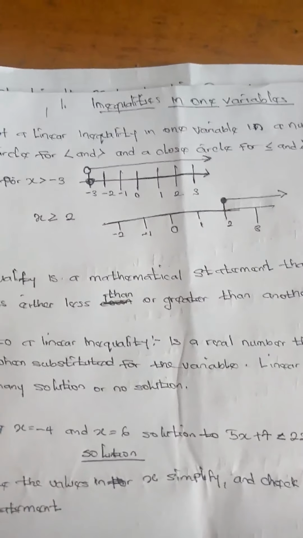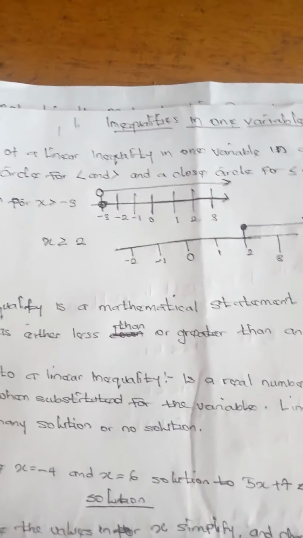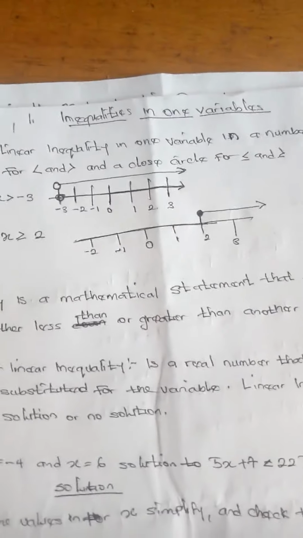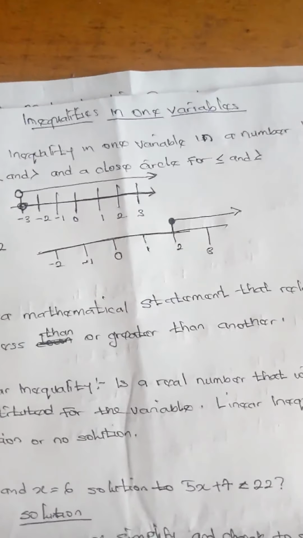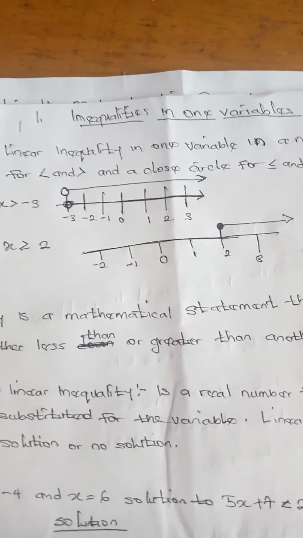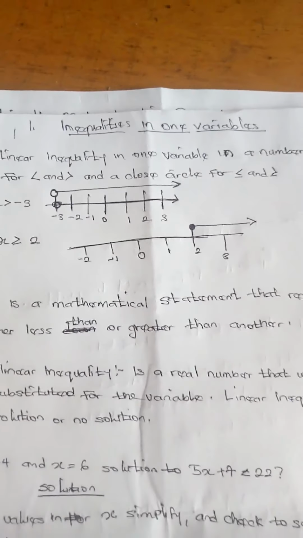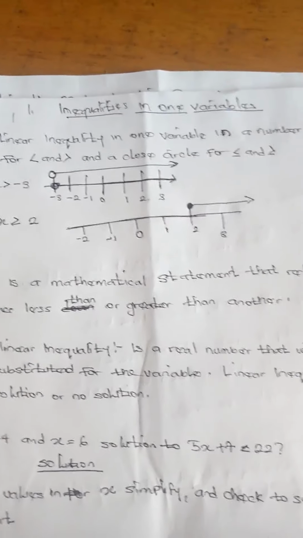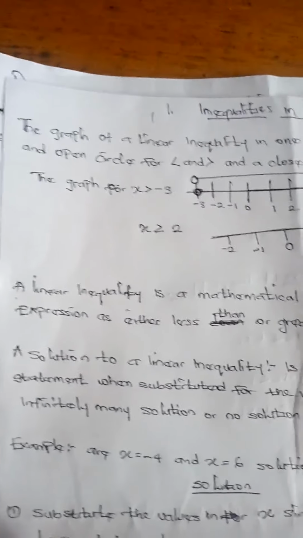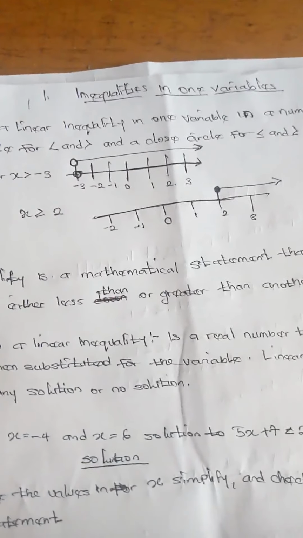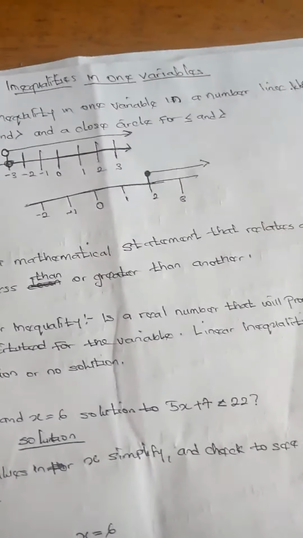So now I'm talking about inequalities in one variable. Yesterday it was first degree equation in one variable. I did the video, the pre-video. So today, this morning, I started with inequality in one variable. The graph of a linear inequality in one variable is on a number line.